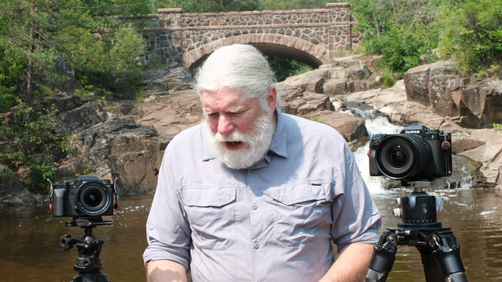The variable neutral densities are basically two polarizers. A polarizer has some pitfalls. It can cause some wonky effects in the image if you're not careful. You combine two polarizers together in one filter, now you really have the chance for some wonky effects. So I'm not a big fan of the variable neutral densities. Instead, I prefer to use the square or rectangle type filters, and that is a filter system.